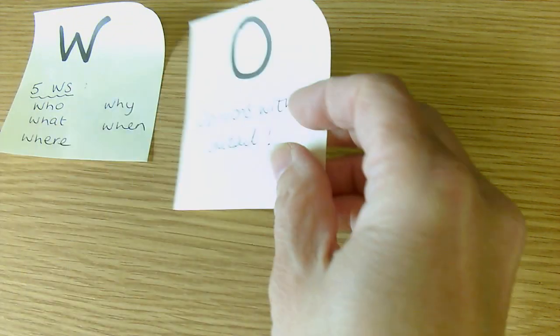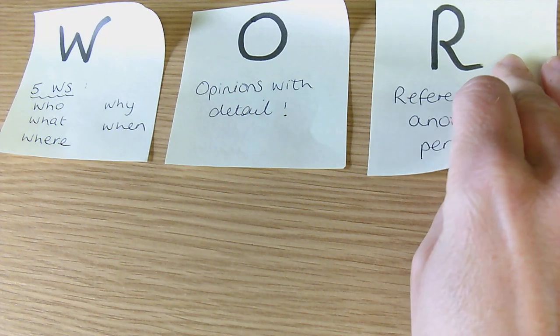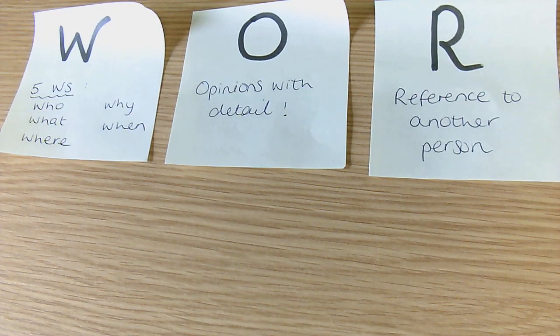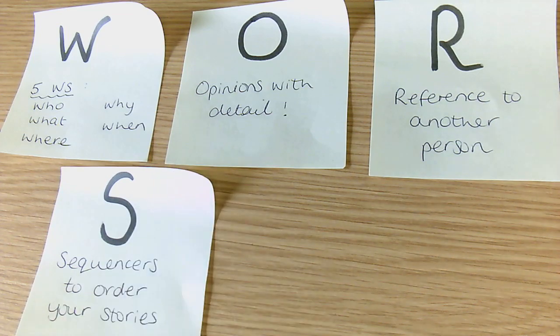Your O is for opinions, and those opinions should have detail to them as well. As I've previously mentioned, the justification is important, but it may be that it's also a further development. Maybe you want to give a positive opinion with a seesaw phrase, followed by that negative opinion after it. The R stands for reference to another person. So that should be a third person. It can be plural, so it could be my friends think that. But this should include a verb. So not just saying I go to the cinema with my friends, but my friends think that the cinema is great, for example. The S then stands for sequences.